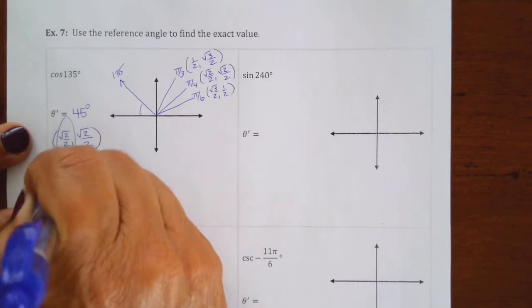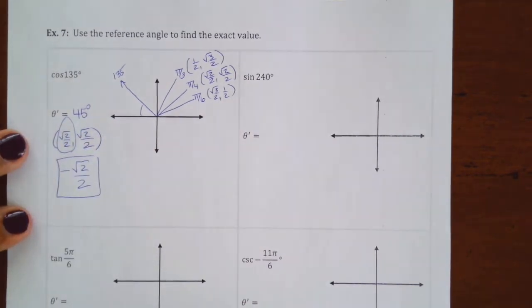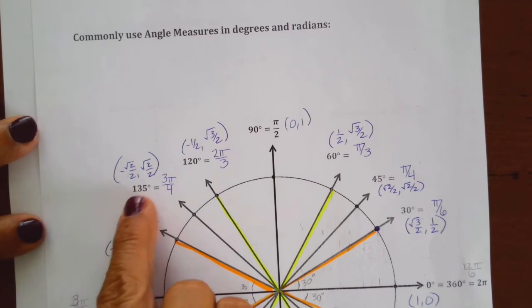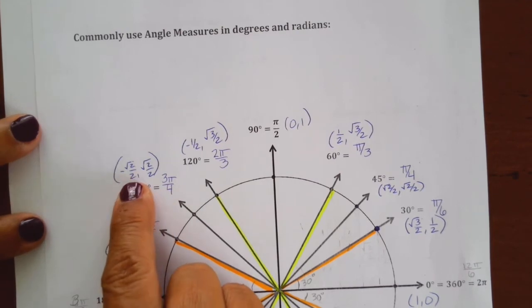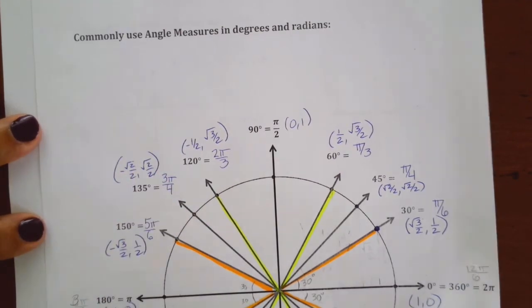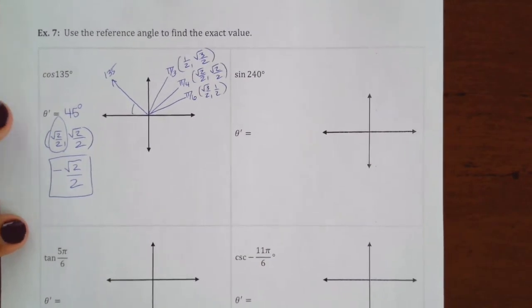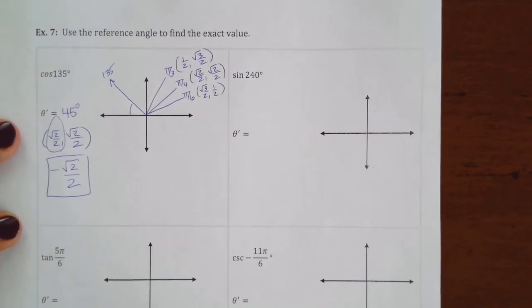So that would be my cosine value for 135. And again, if you have your unit circle, we already did that, and we know that 135 has a cosine of that and a sine of that, right? We did that earlier, but you need to try to do this again, hopefully in a few days where you don't have to look at that unit circle.